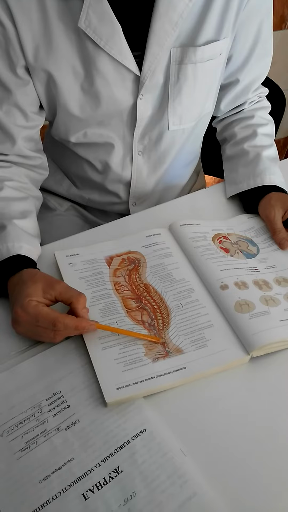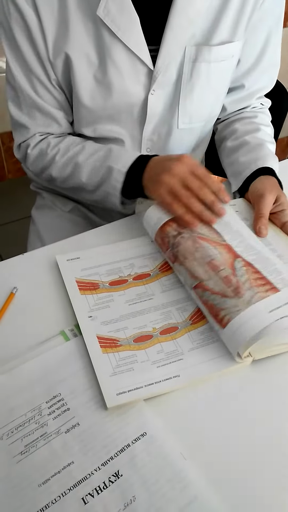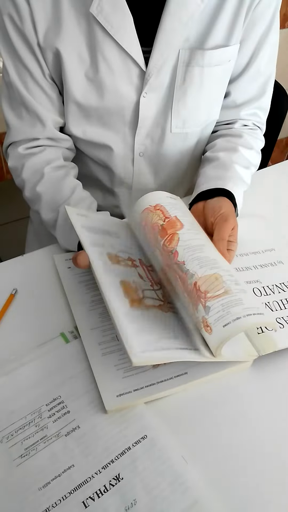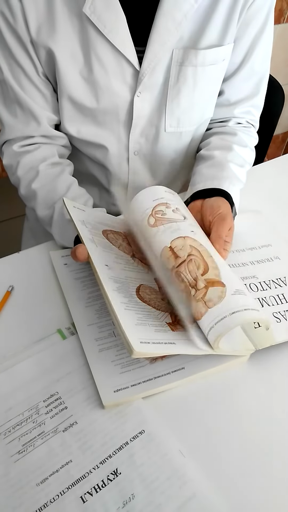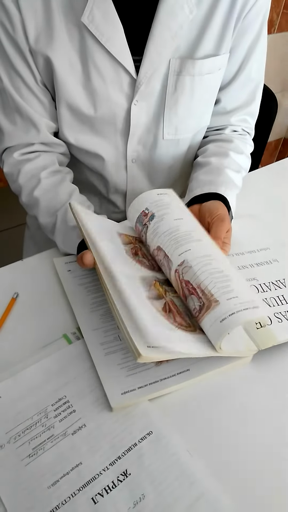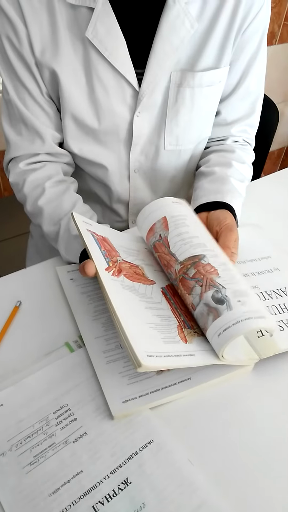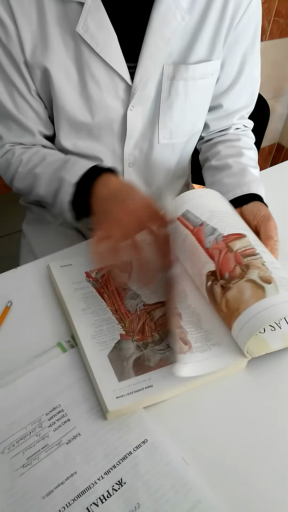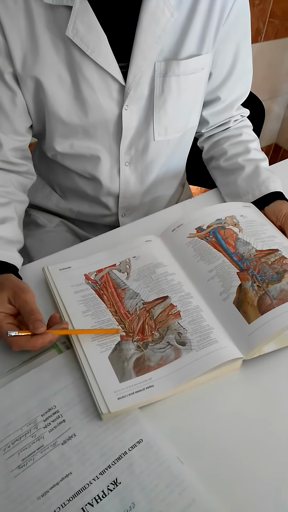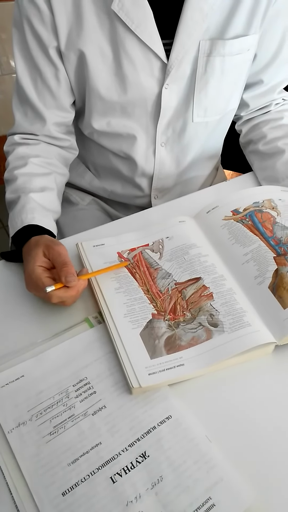So, we have plexus cervicalis on the neck, the first 4 segments of the neck. Then plexus brachialis, also on the neck, but because it supplies the upper extremity, we separate it from plexus cervicalis. You see, plexus cervicalis. Plexus brachialis. Understand?